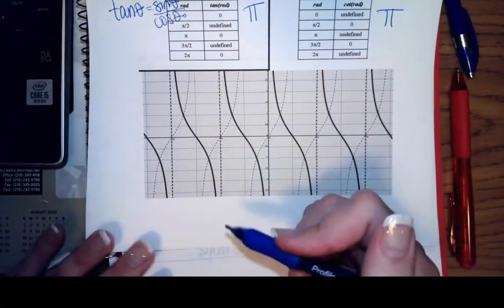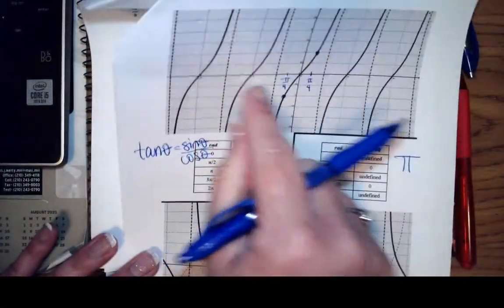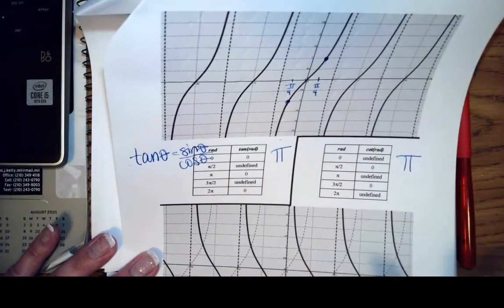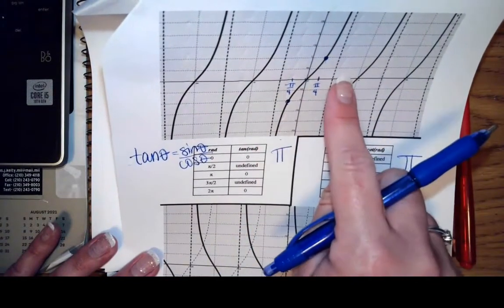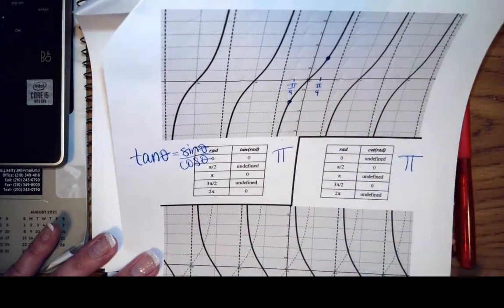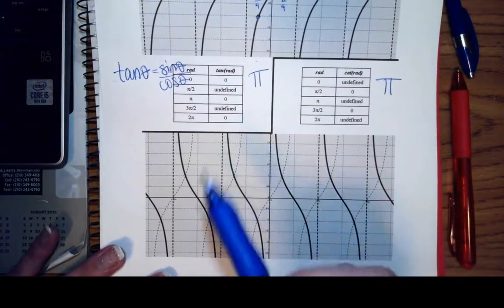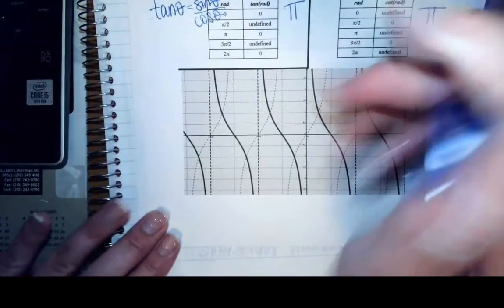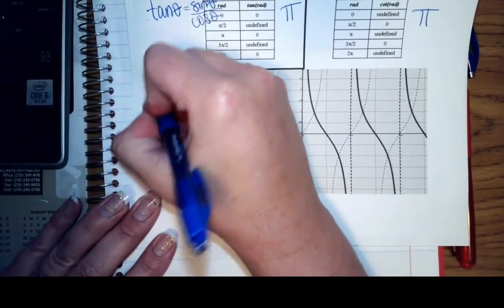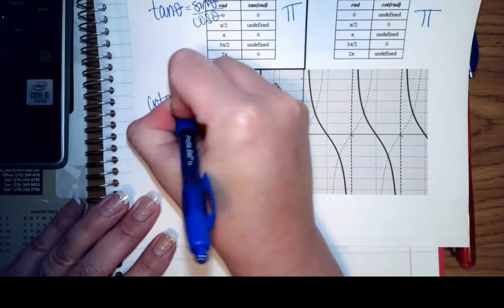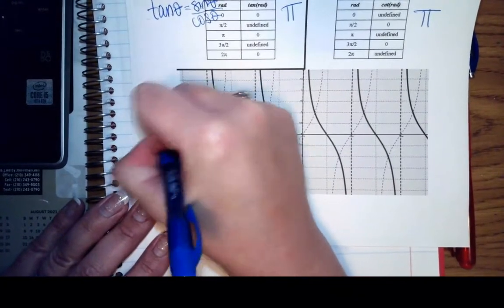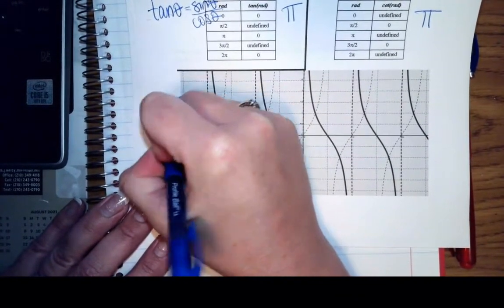Cotangent is going to be the, I already told you, by the way, how to represent those asymptotes. They'll be at negative pi over 2, positive pi over 2, 3 pi over 2, so they're odd integer multiples of pi over 2. Now look at cotangent. Cotangent theta is the same thing as cosine theta over sine theta.